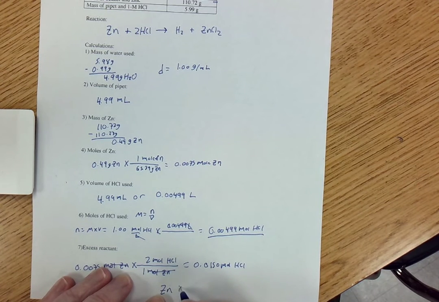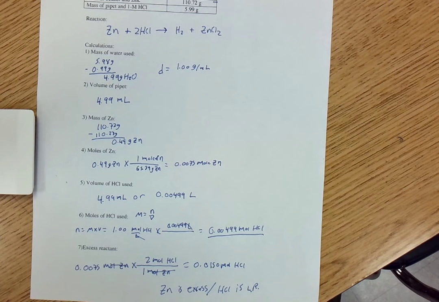So zinc is in excess, and HCl is the limiting reactant. All right? You should have recognized that in the lab because you saw a piece of zinc left over there in your beaker when you were done.